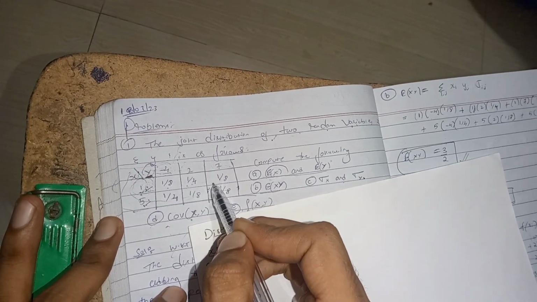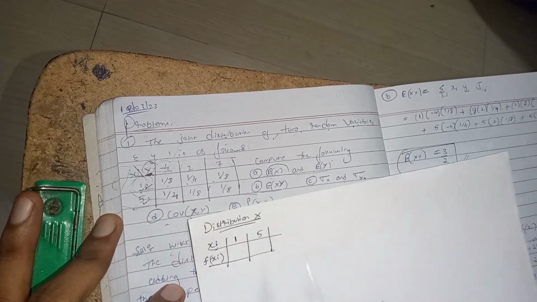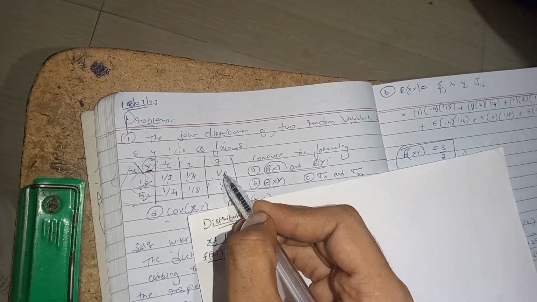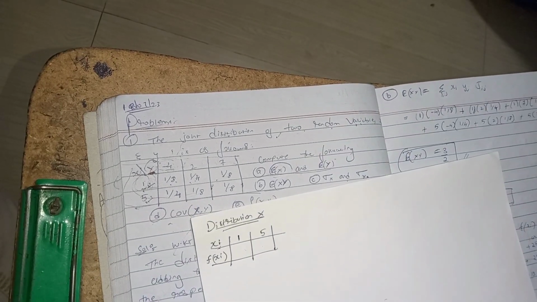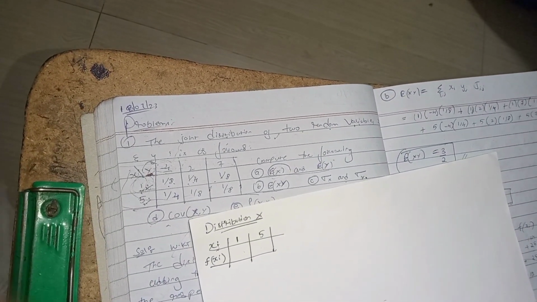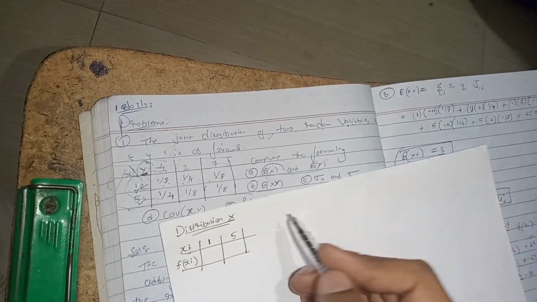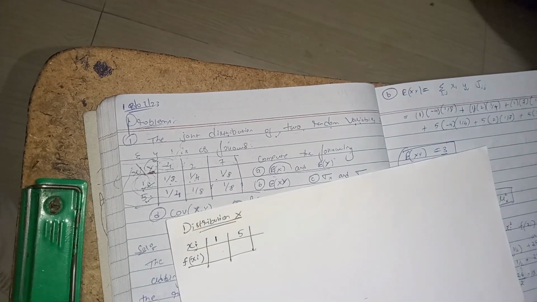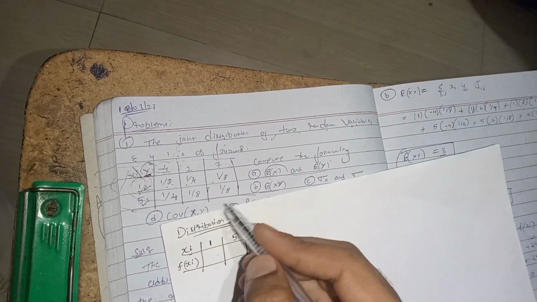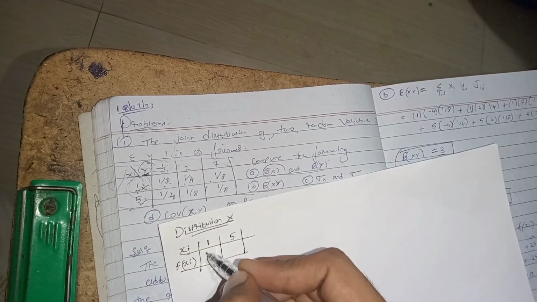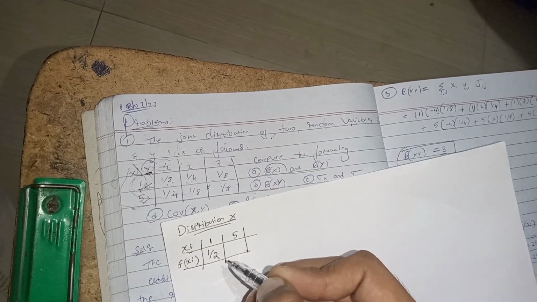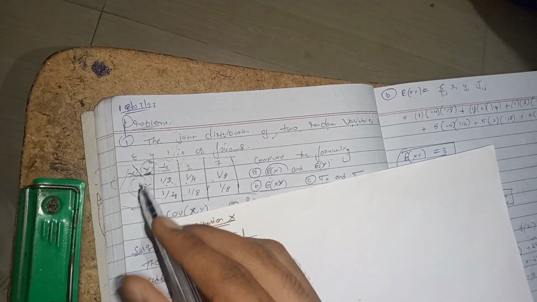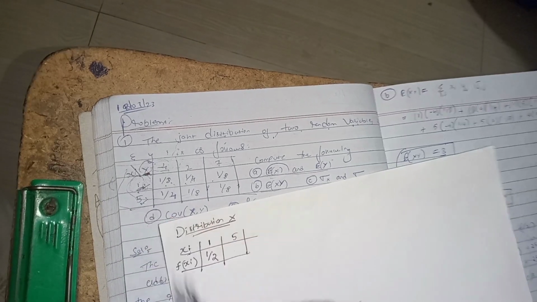Let us verify what you will get. 1 by 8, 1 by 4, 1 by 8 gives 1 by 2. You just add these three values to get the value for your x1, okay.